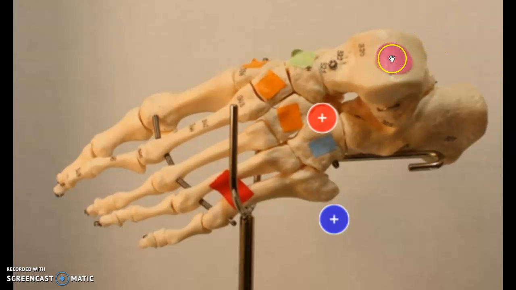The tibia is directly on that, I guess it's an orchid or violet or purple dot. The lateral malleolus of the fibula is going to be there. The medial malleolus of the tibia is going to be there. And then this is the navicular. This is the first row.